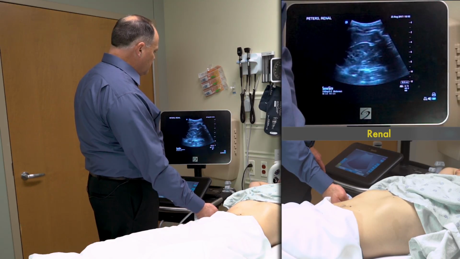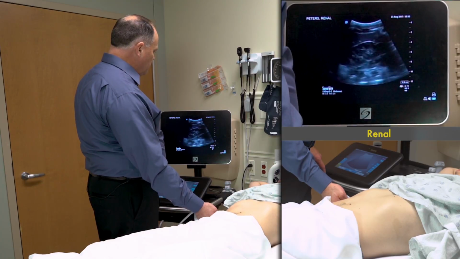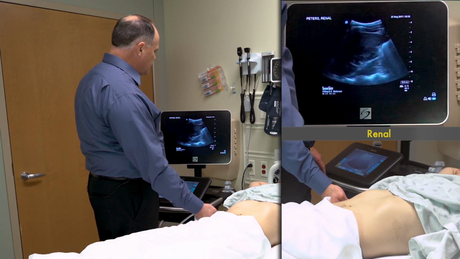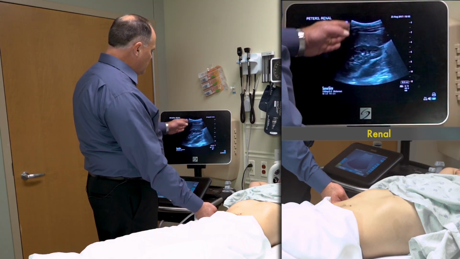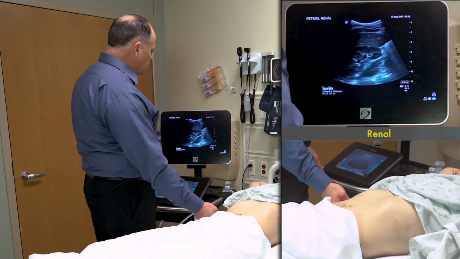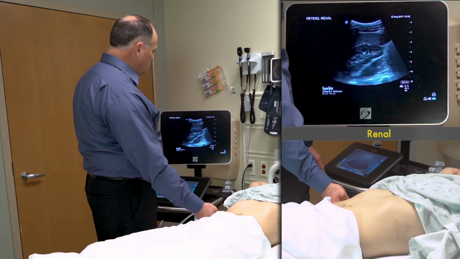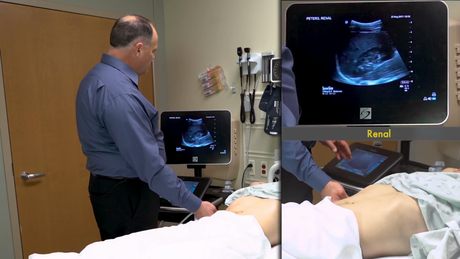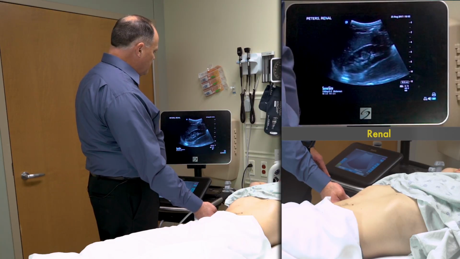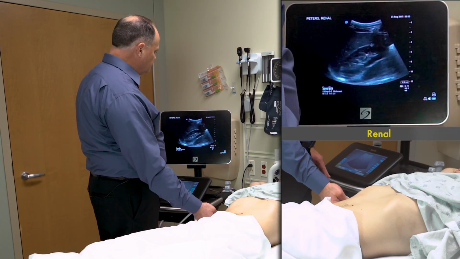And you want to fan through the kidney, anterior to posterior, to see if you see any shadowing stones in the kidney as well. Now again, if you're having trouble seeing part of the kidney, you can ask your patient to take a deep breath hold. So if he goes ahead and takes a breath, that drops the diaphragm down, gives us more acoustic window and a better view of the kidney.